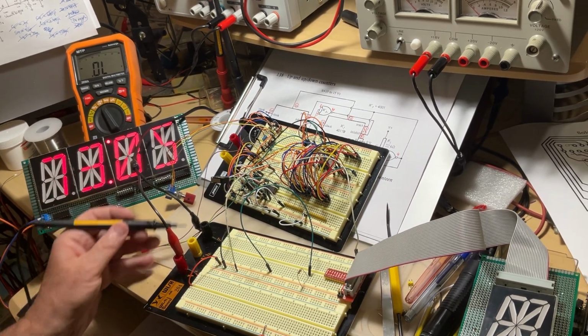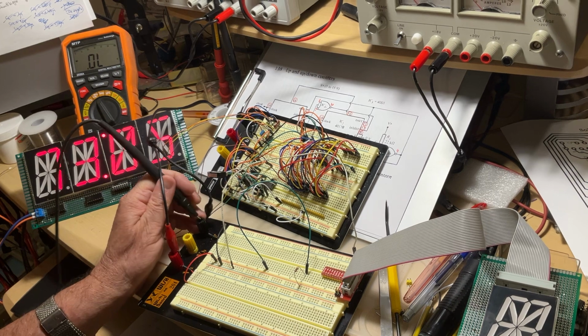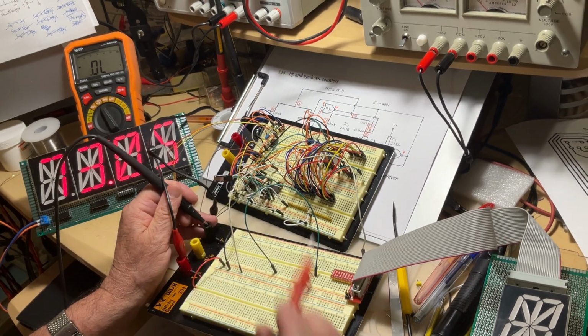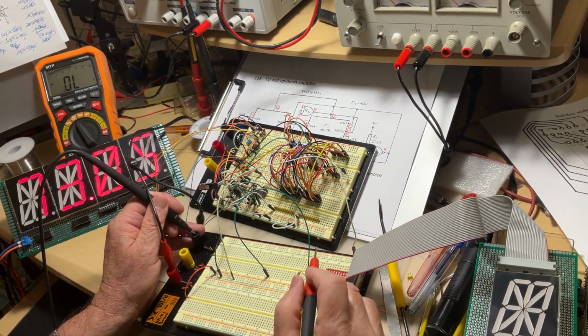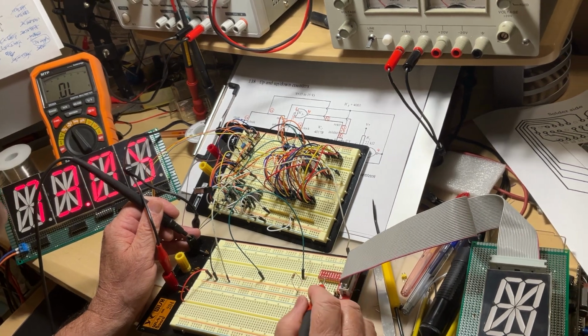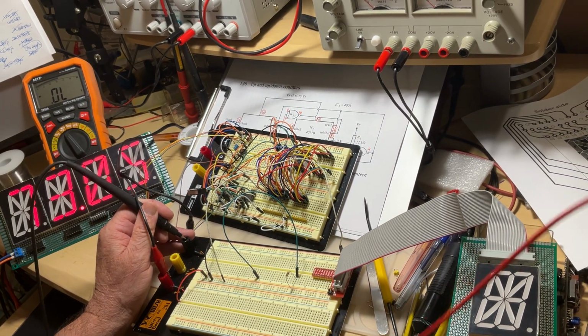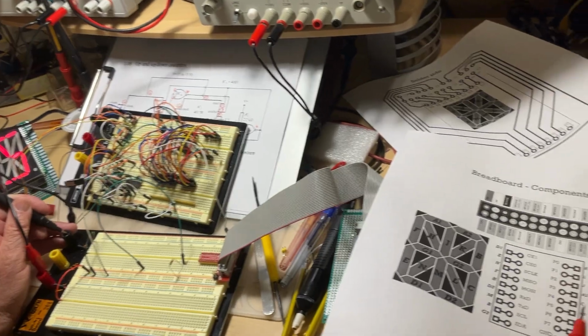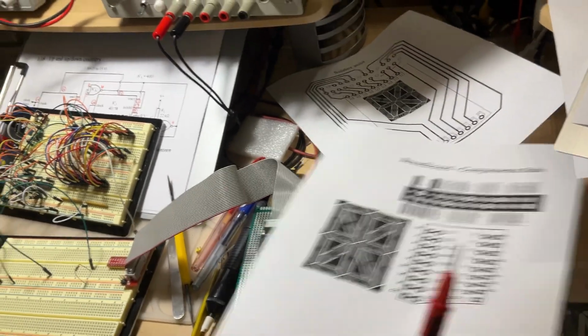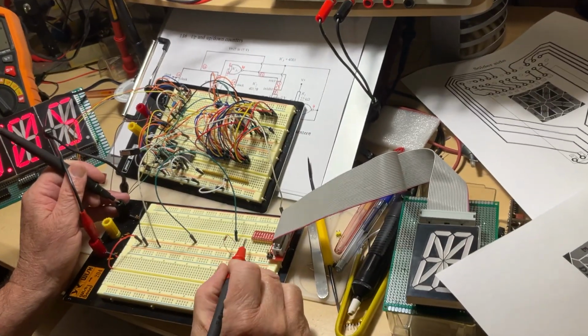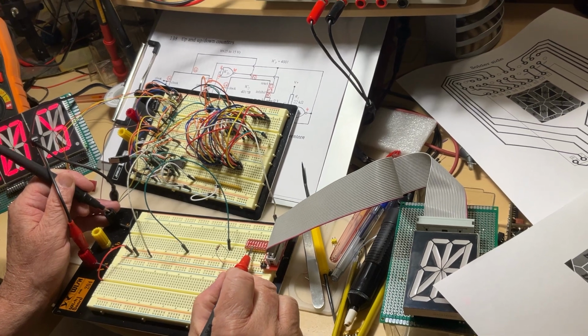The common is connected already to the negative, the power being off. So right now, if I want the decimal point, we take a look here, and the decimal point is the fourth one from the bottom, 1, 2, 3, 4, right here.